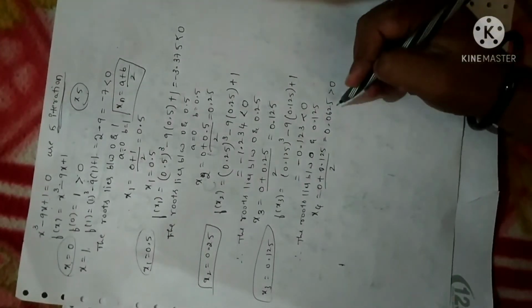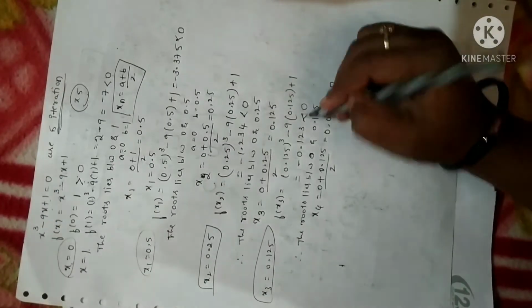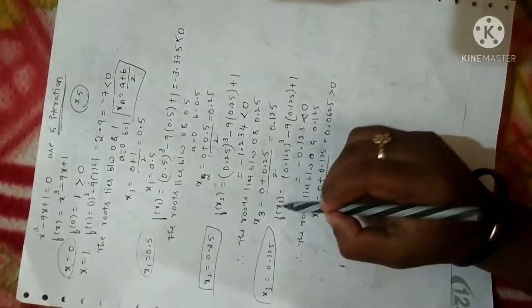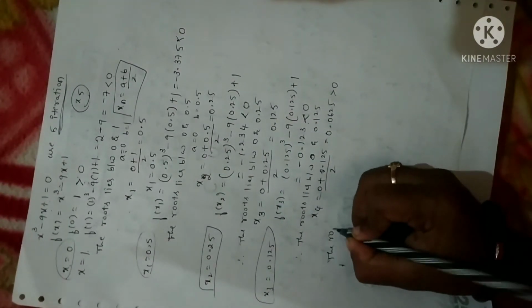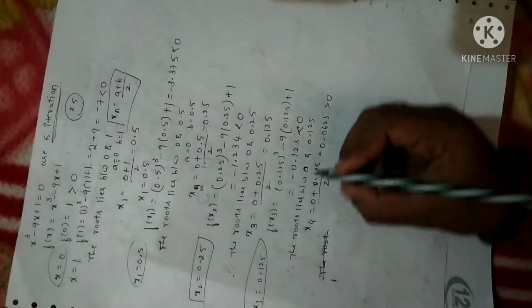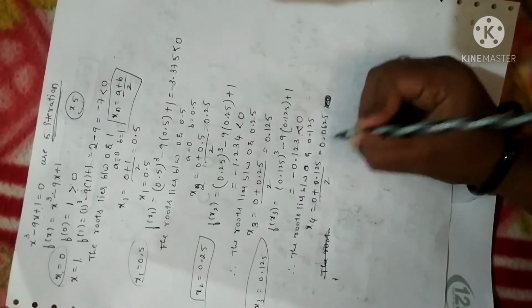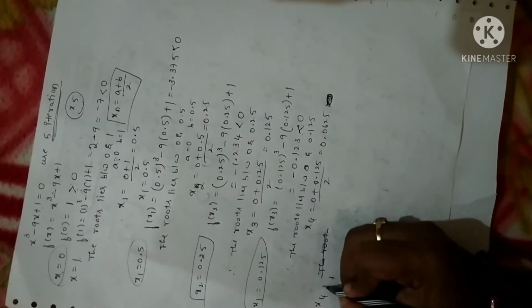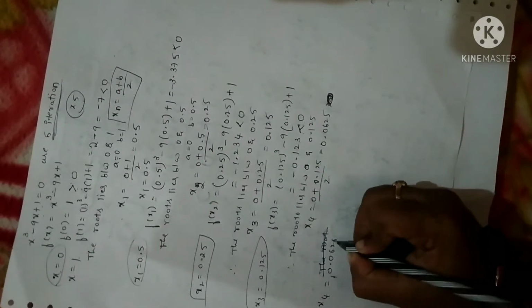Now I have to look for the previous negative value, since f of x3 itself is negative. So the root lies between, what we have done is only x4, right? We have to simplify f of x4 now. Please concentrate while simplifying.